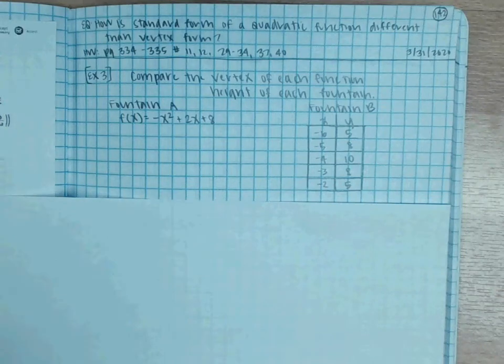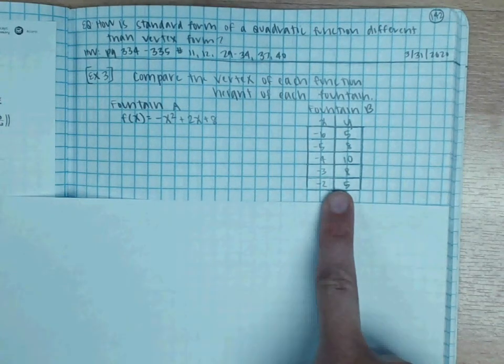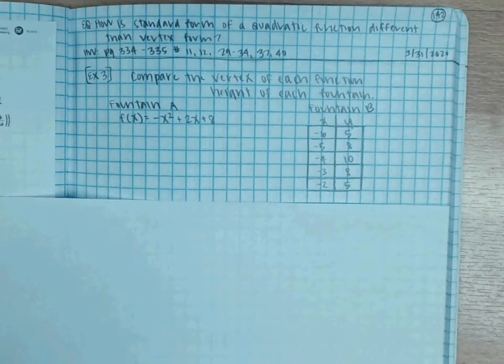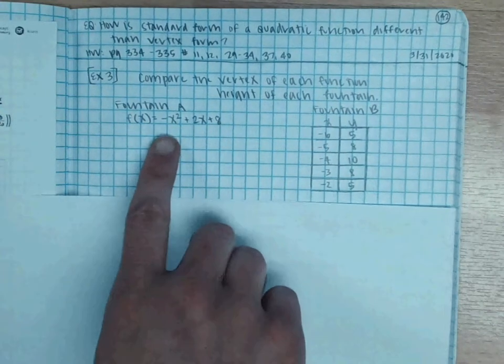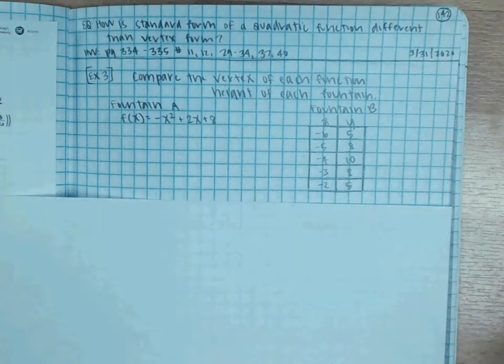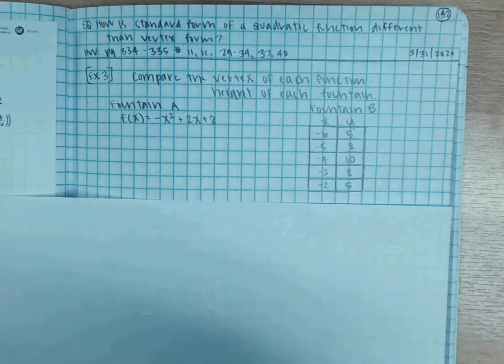So in this case, we're looking at a table. The data for fountain B was given to us in a table, and we're comparing it to standard form. Later, we're going to do one with a graph in standard form, and then we're even going to look at the two different uses of vertex form and standard form in example 4. So, if we're comparing the vertex of each function, which technically means we're trying to find the height of each of the fountains, we're going to need in fountain A to use that negative b over 2a form.